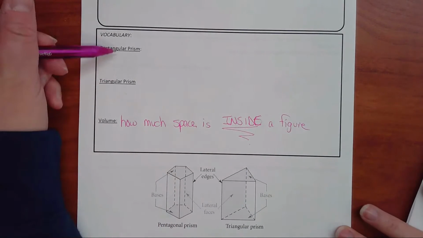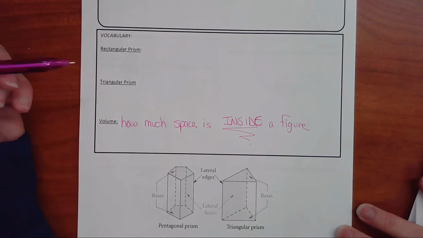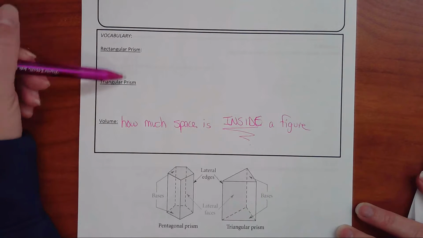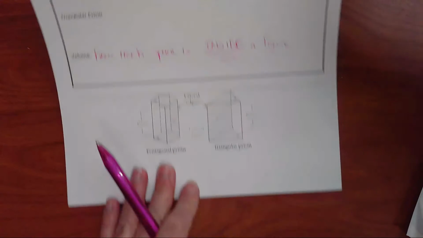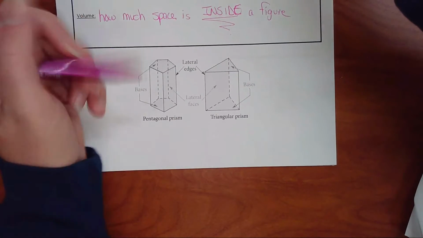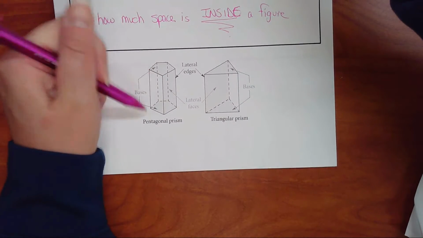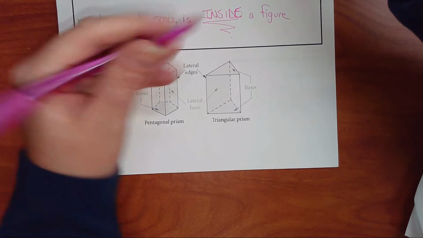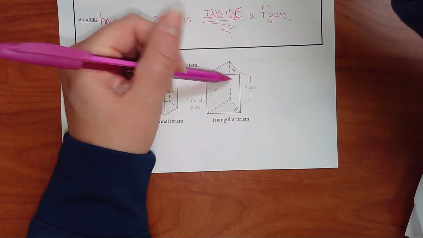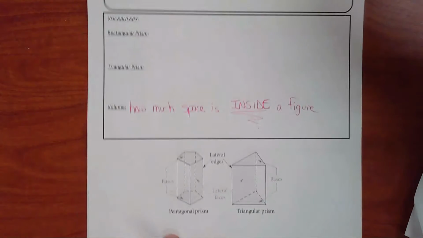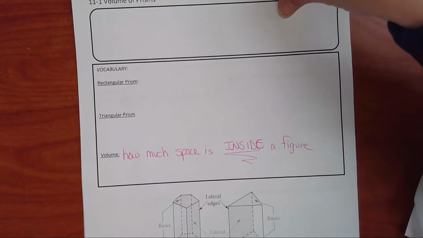And there's two different types of prisms that we are going to be dealing with today. So first thing is that a prism has two bases. So these are examples of prisms right here. So this is a pentagonal prism, which means it has pentagons as its base. This is a triangular prism, which means it has triangles as its base. So everything we deal with today will have two bases.